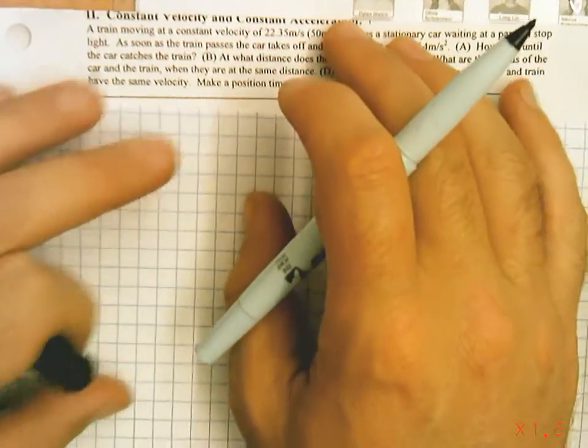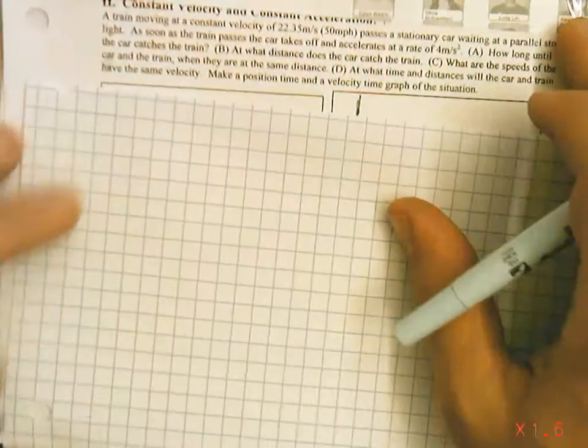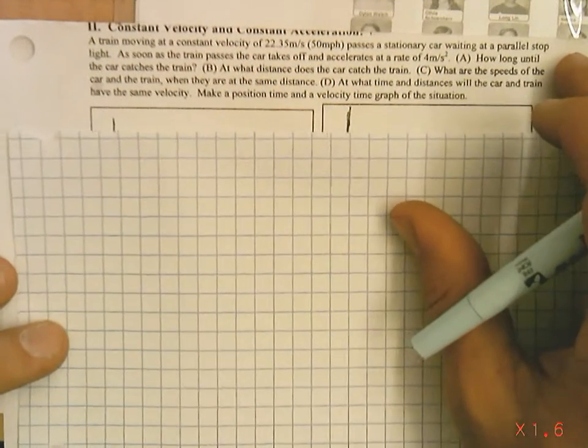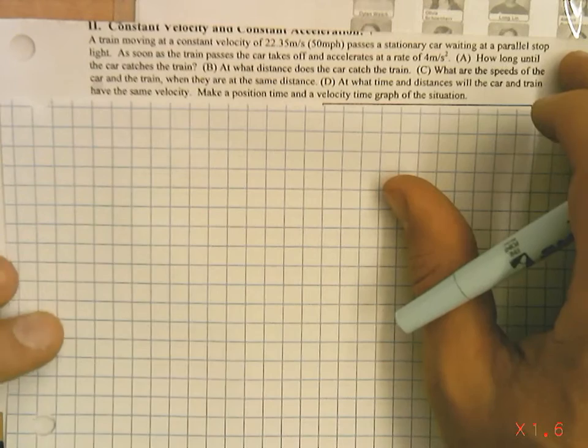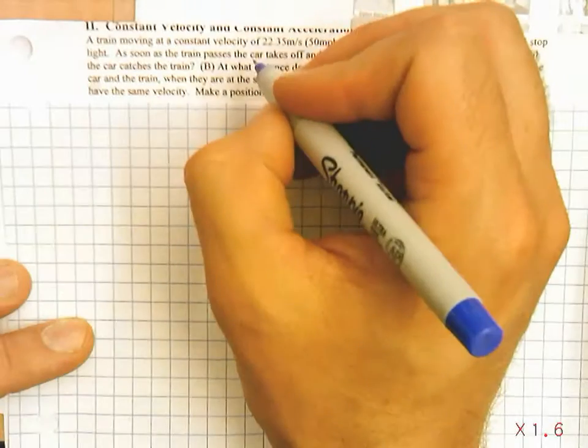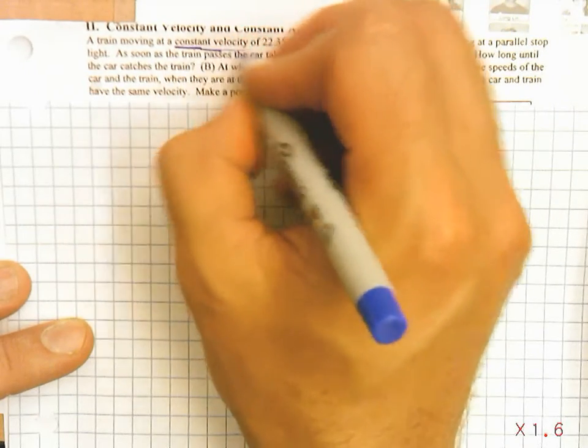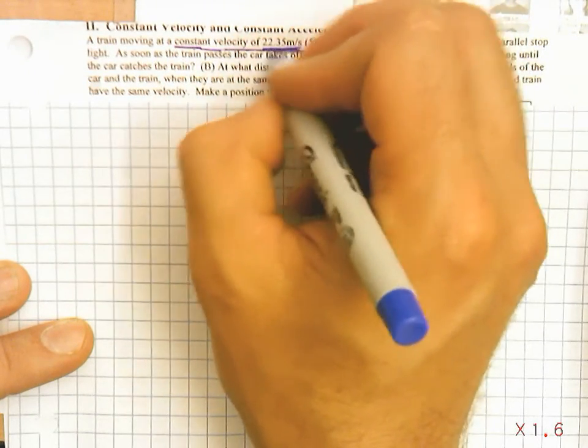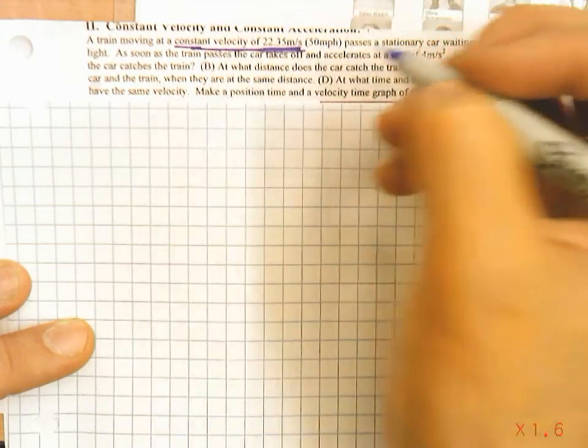Alright, so now let's deal with this constant velocity, constant acceleration problem. It's basically T-catch. How do we handle this kind of problem? First, we have to identify who's going to have the constant velocity. So we'll do that one in blue. So here we have 22.35 meters per second, which is about 50 miles per hour, and that's a train.